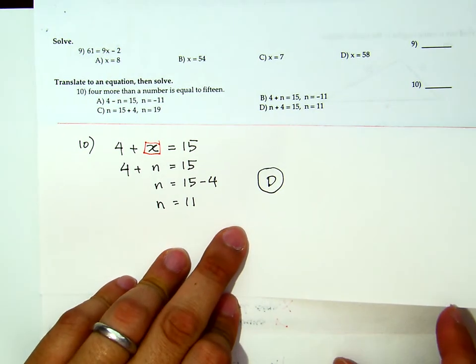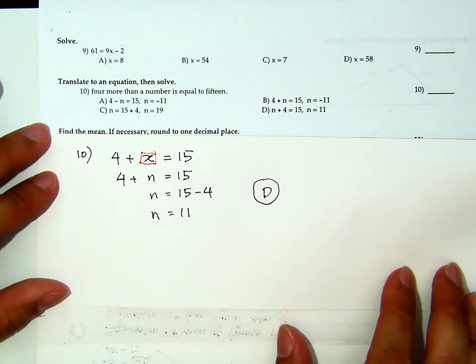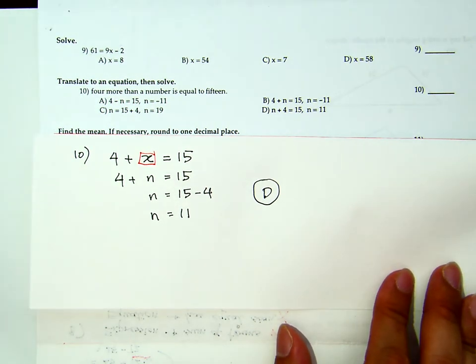Now this is from spring 2010, Math 112 Department Final, number 6 to number 10.